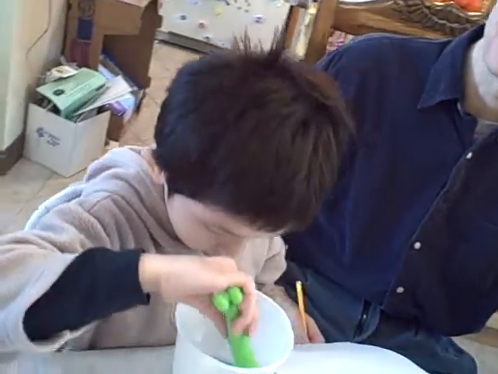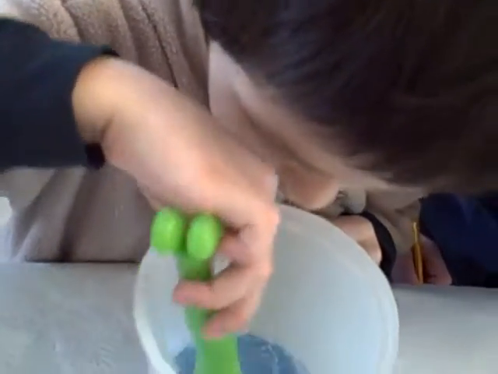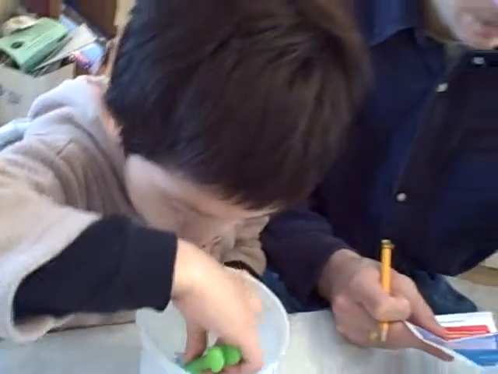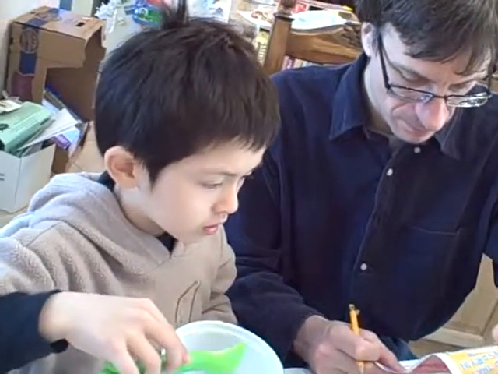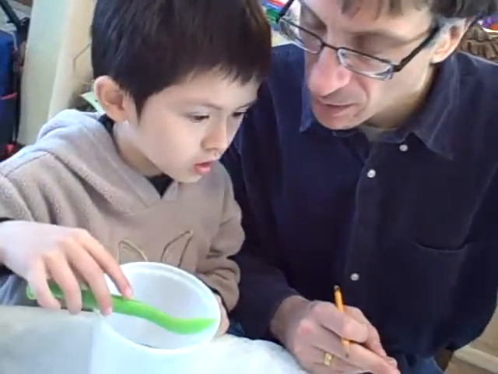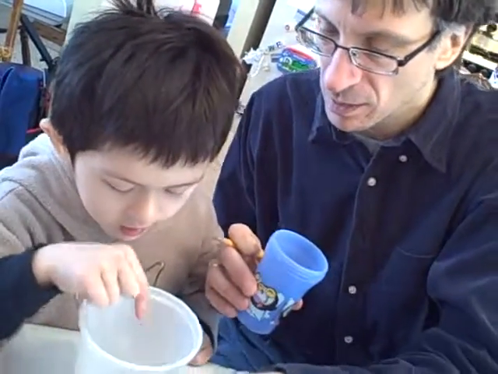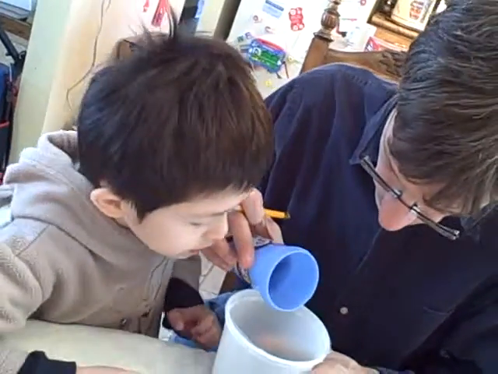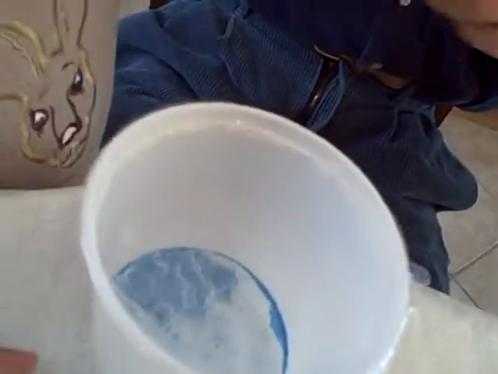It's a scientific fact. What's Nansen trying to do now? Let's see. Now he's just kind of playing with the sand. Let's see here. Carefully pour a layer of sand onto the surface of the water. Another layer? Let's try that. Let's put a little bit on the surface of the water. There. And it's going to float.